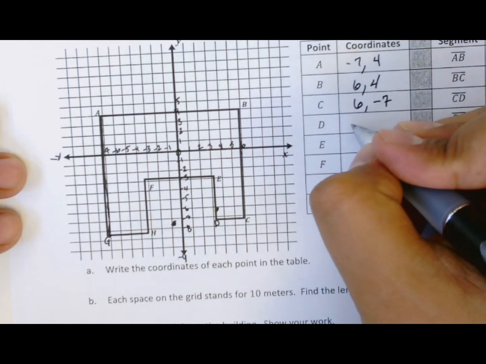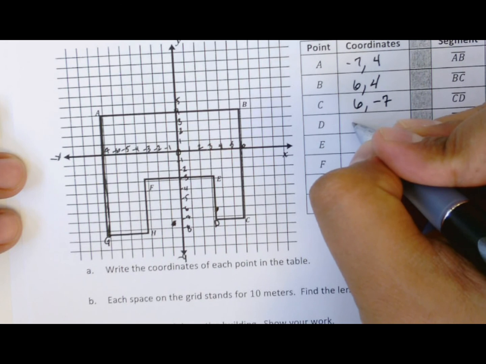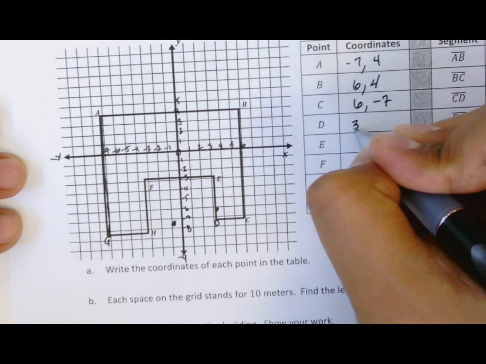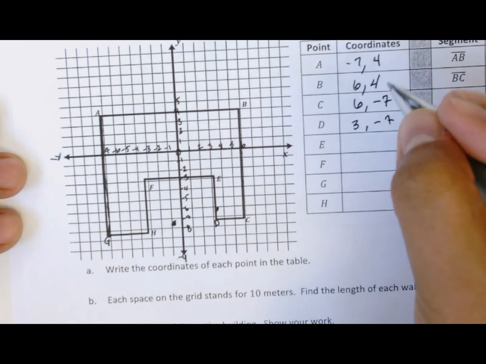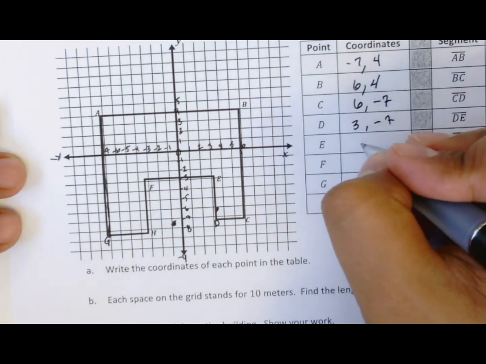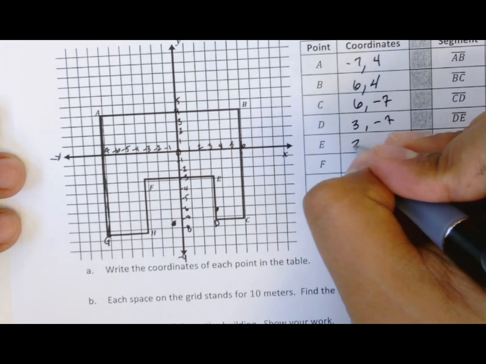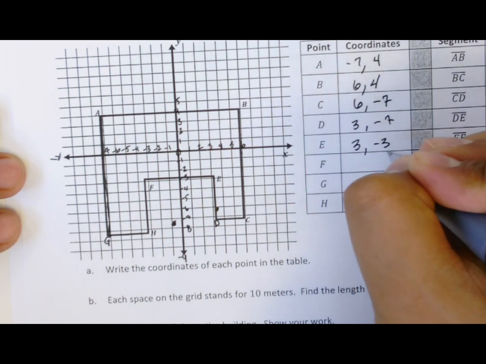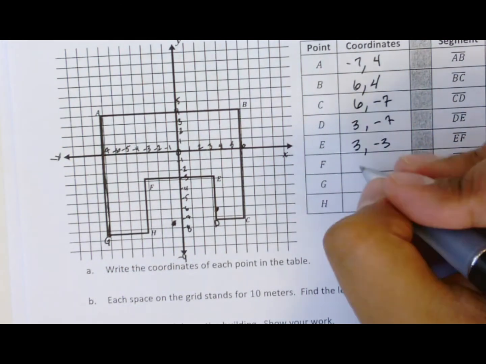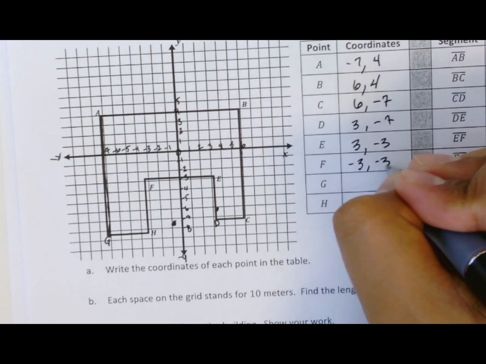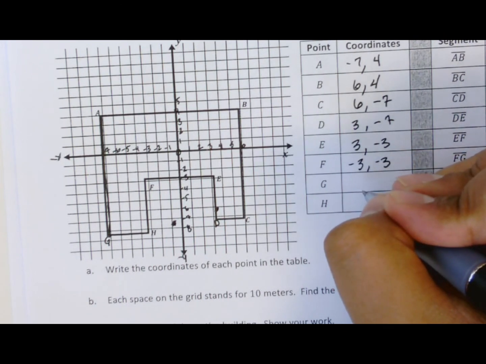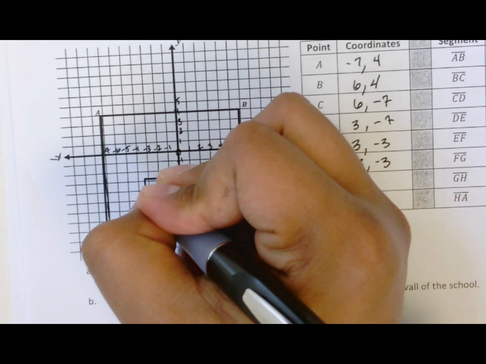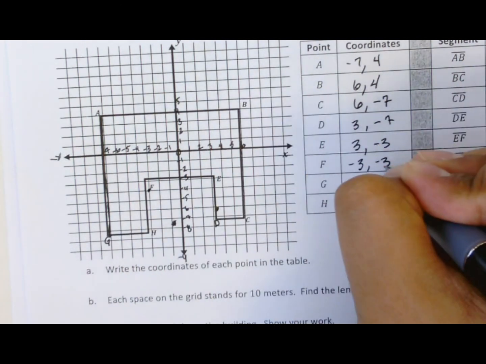Daniel? Yeah, you guys agree with him? What about E? Sean, A? 3, -3? All right, what about F? Someone else. Dante. -3, -3. Sweet. It's weird because of the letter placement. I know, but still, just look where F is at. It's actually 3, -4.